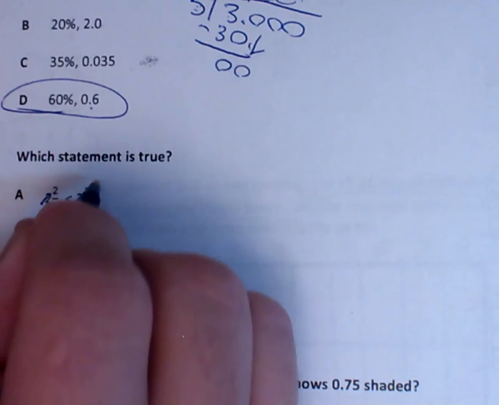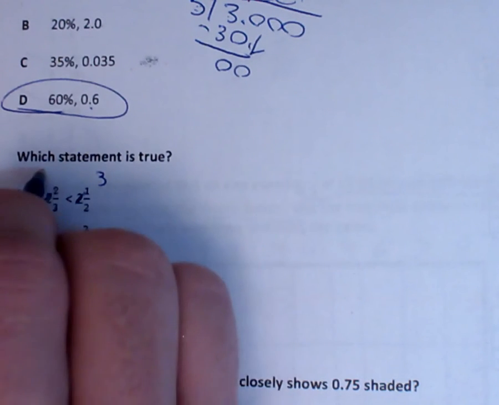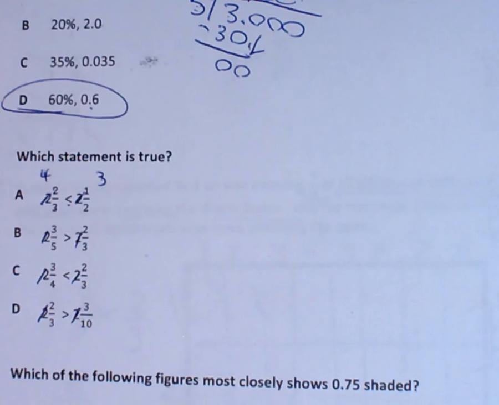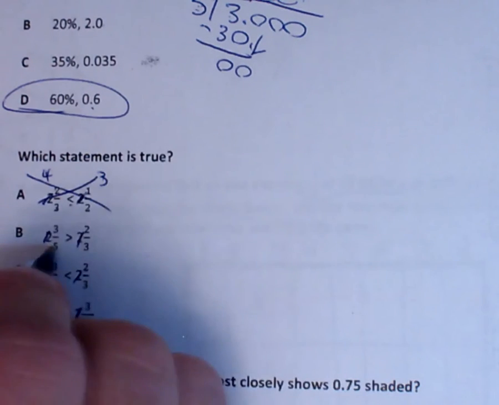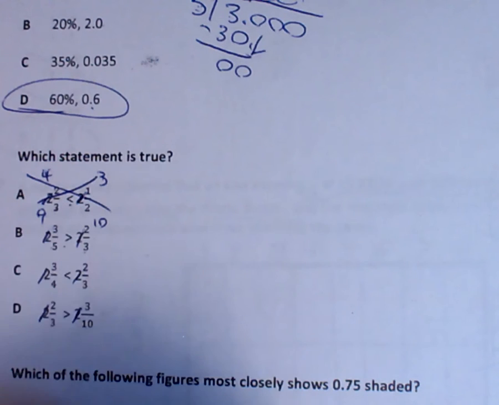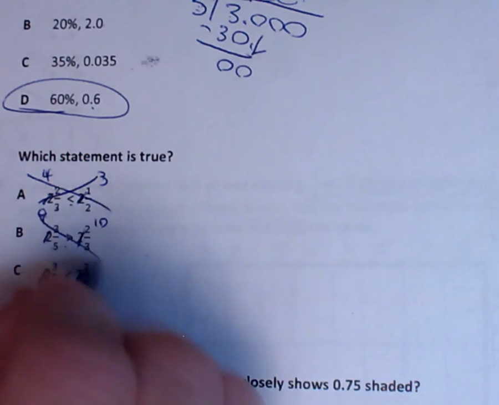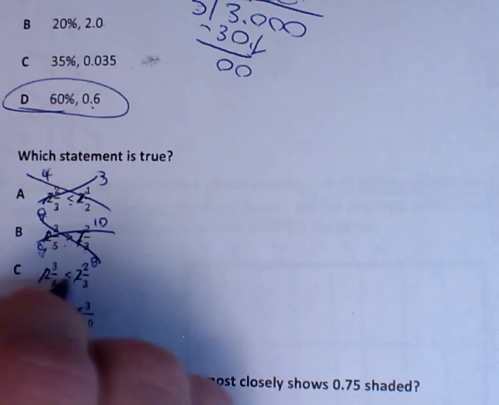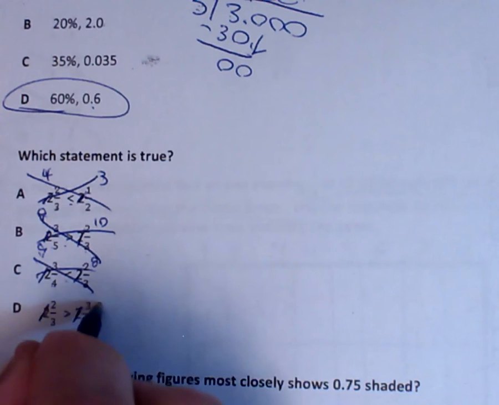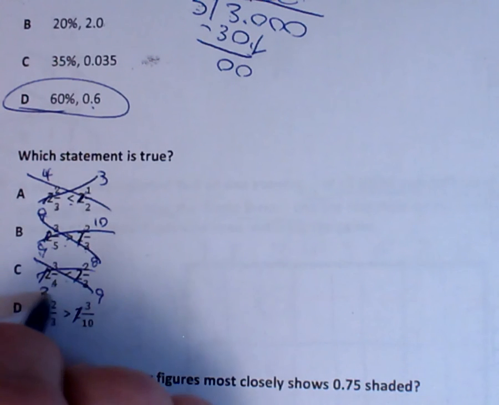3 times 1, 3. 2 times 2, 4. Is 4 less than 3? No, can't be that one. 5 times 2 is 10. 3 times 3 is 9. Is 9 greater than 10? No. All right, 4 times 2 is 8. 3 times 3 is 9. Is 9 less than 8? No. So it must be this last one. 3 times 3 is 9. 10 times 2 is 20. Is 20 greater than 9?